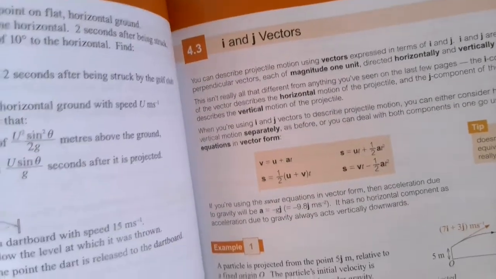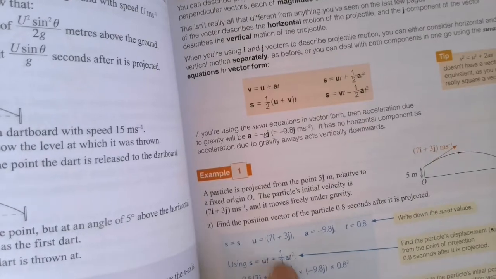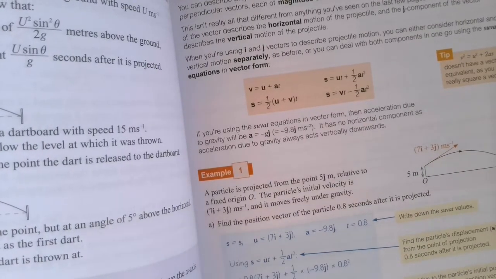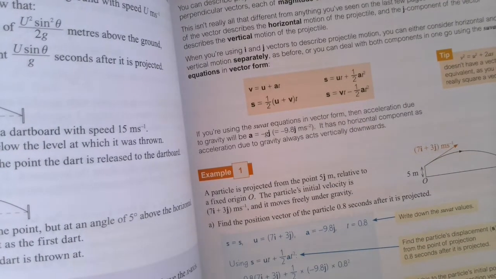The big difference between what the book does and what I do, sorry, it's all the medication I'm taking. The book insists on using i and j notation, and as you know, I'm a column vector man. But there's no difference really, is there? There's just two different ways of writing the same thing.